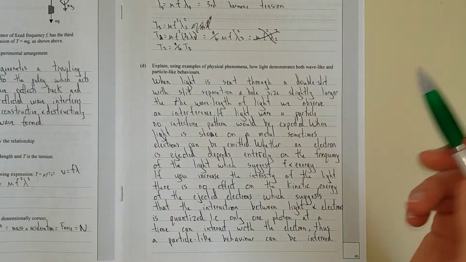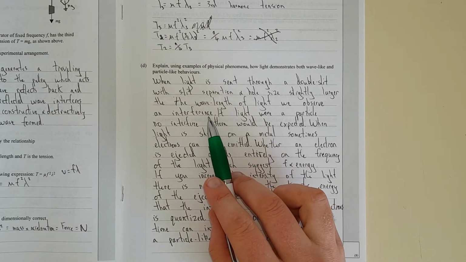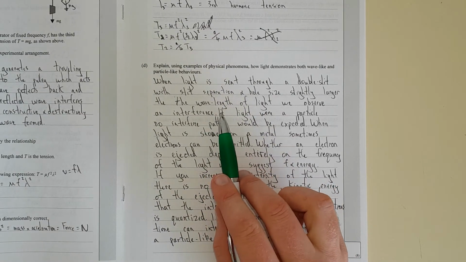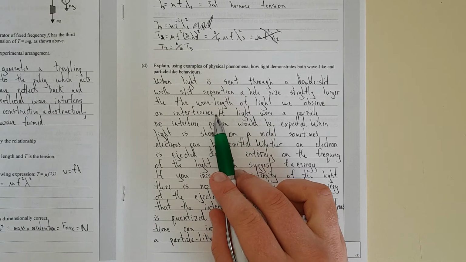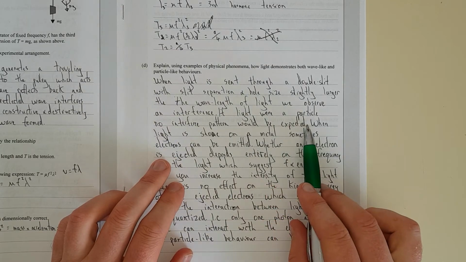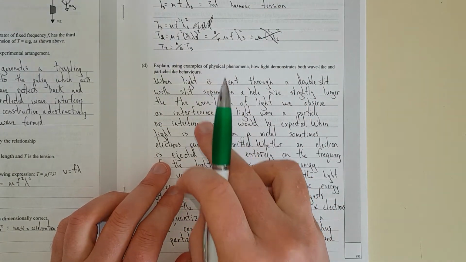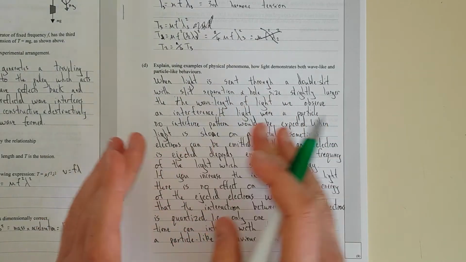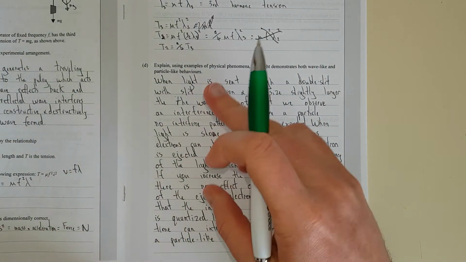In the answers, it talks about diffraction, but I mean, you could have talked about diffraction. I would argue this explanation is used more often. Because if light was a particle, no interference pattern would be expected. You'd just see dots on the screen where one particle would go through and then hit. There would be no interference pattern, even if you send the light, if you could, like photons at a time.